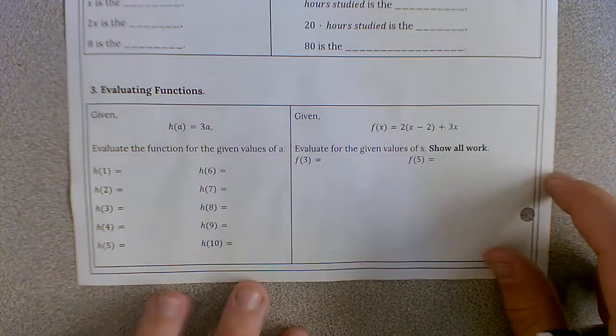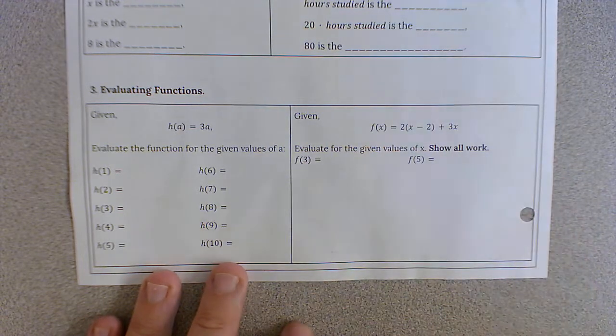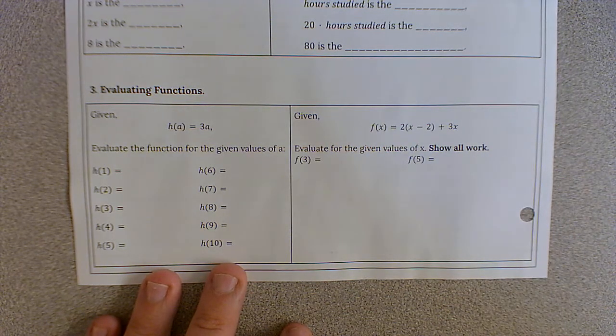Anyway, I'm going to give you time to work on that, and then let me know if you have any questions. Like I said, this stuff is trickier than the stuff in Unit 1. Go slowly with it and ask questions when you need to.